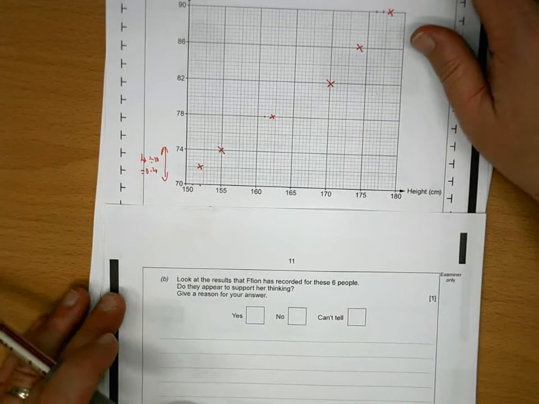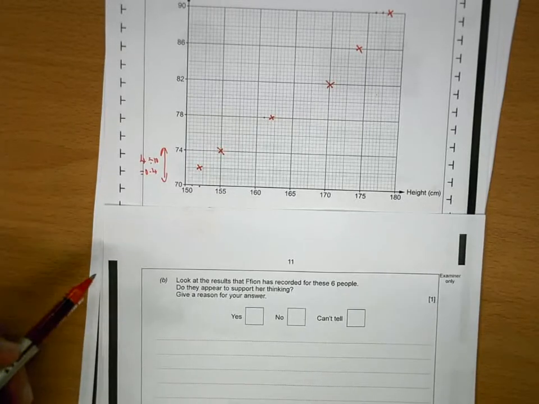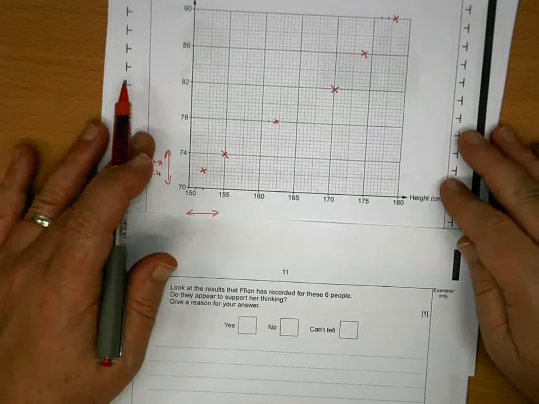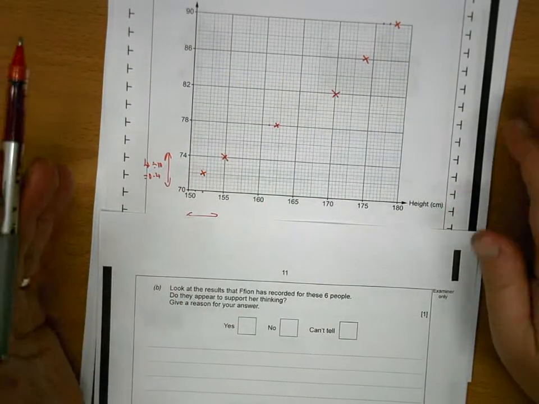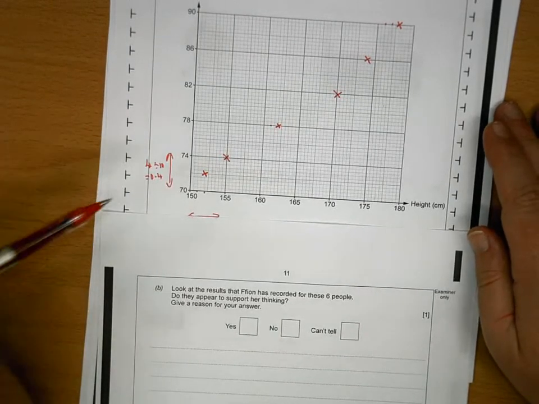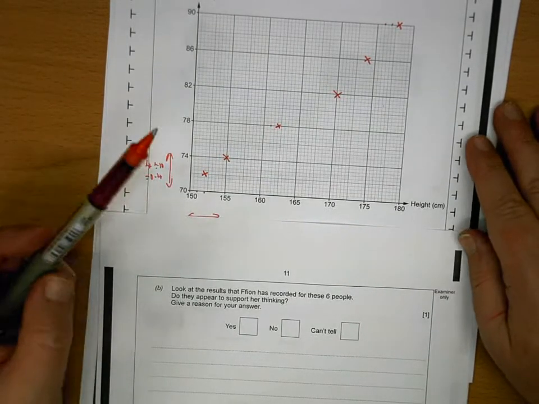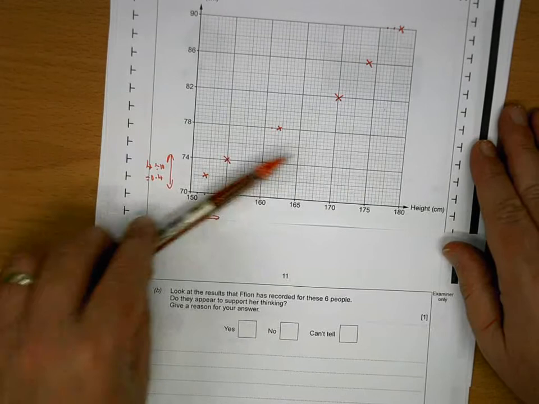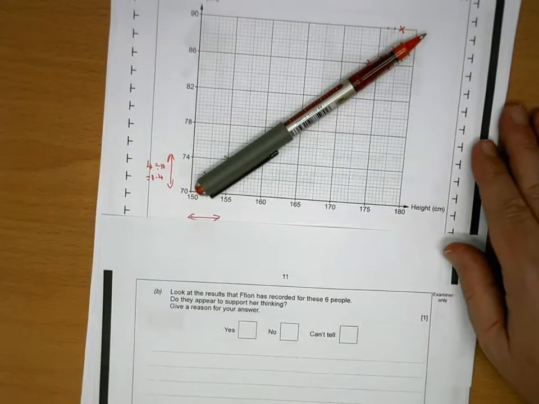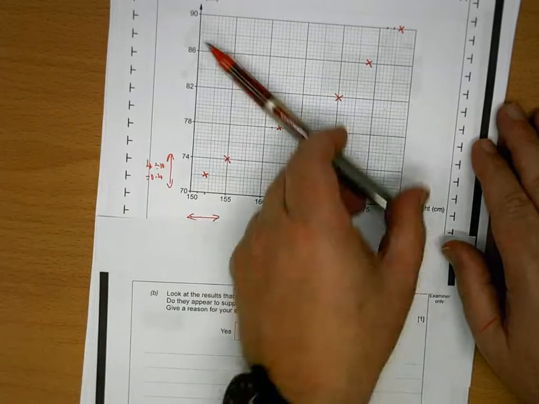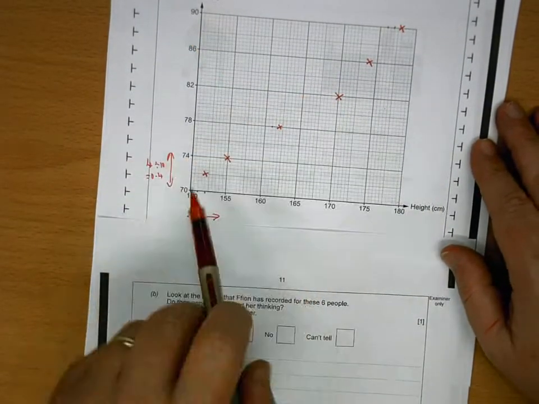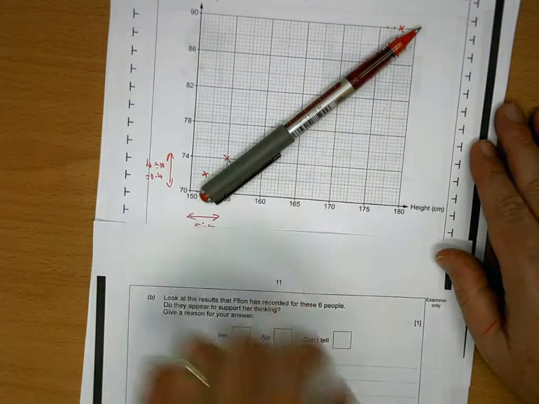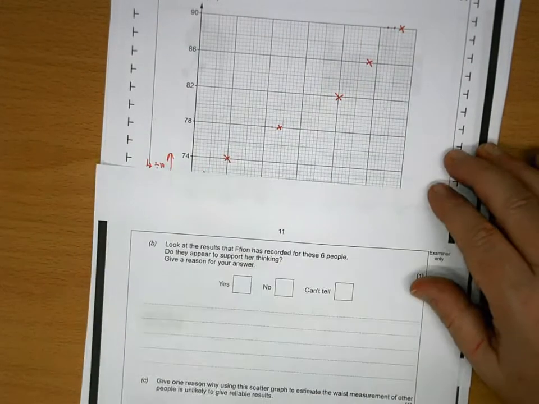Look at the results that Fionn has recorded for these 6 people. Do they appear to support her thinking? So when you come to scatter graphs, it doesn't take a huge amount of revision. You know they're linked to correlation. So the points are either positively correlated if they appear to be rising in a sort of straight line, which they are. They'd be negatively correlated if they were falling in a straight line, which they aren't. Or there'd be no correlation if they were all over the place. That's clearly rising in a straight line. So the answer is yes.